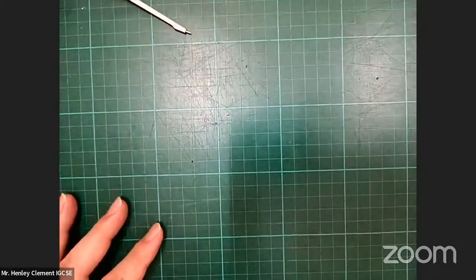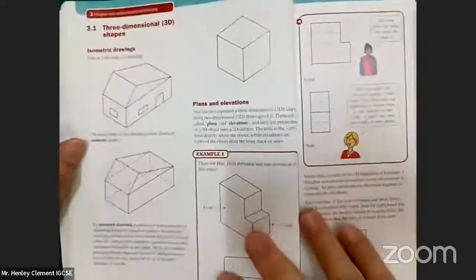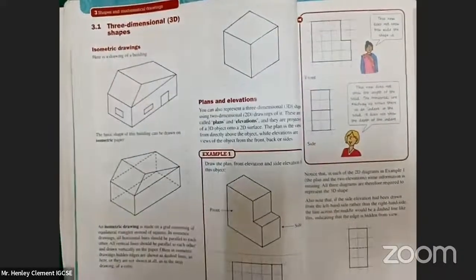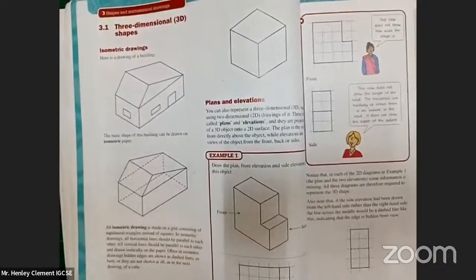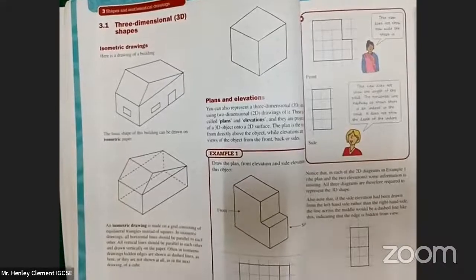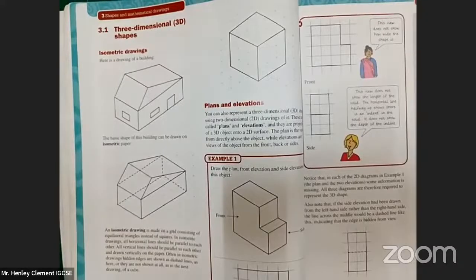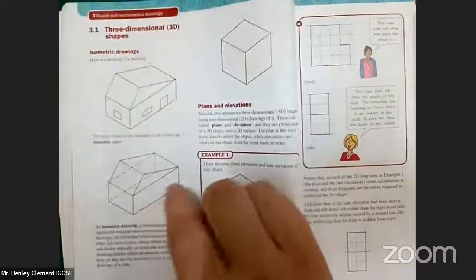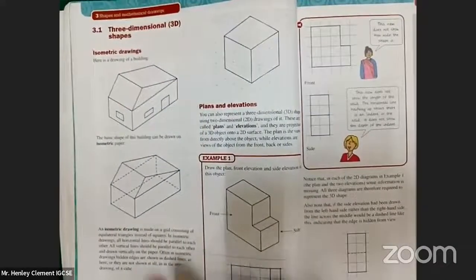From there, we should move on to 3D shapes. You may need to use this type of paper, the so-called isometric paper. The basic shape of this building can be drawn on this isometric paper. Isometric drawing is made of a grid that consists of equilateral triangles, and all the lines should be vertical or parallel. And then this is the drawing.